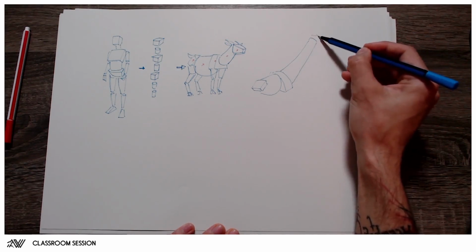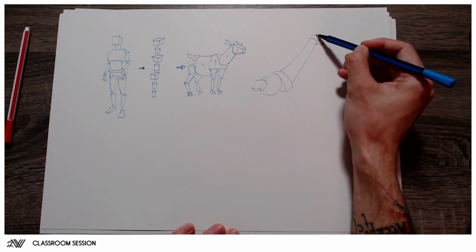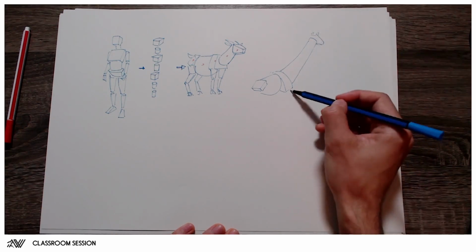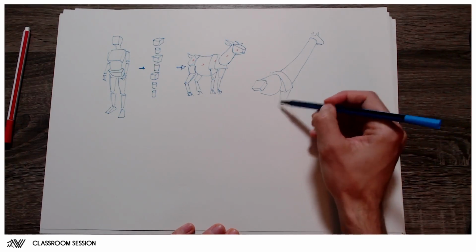But the setup is almost exactly the same, right?